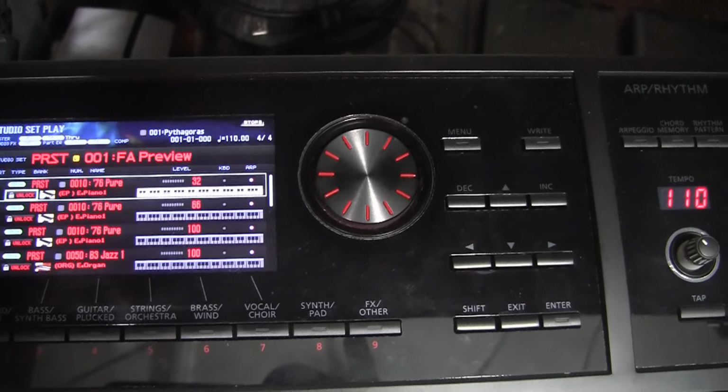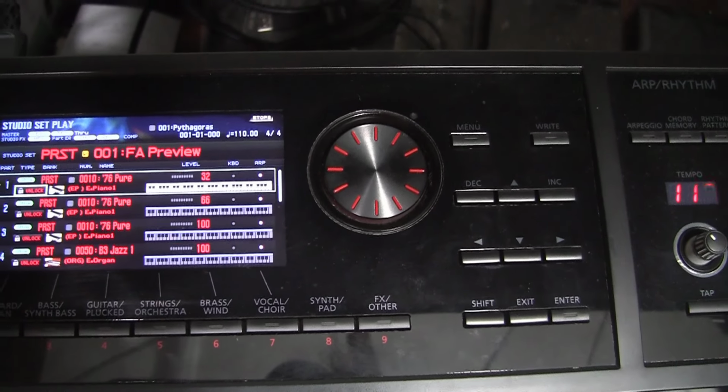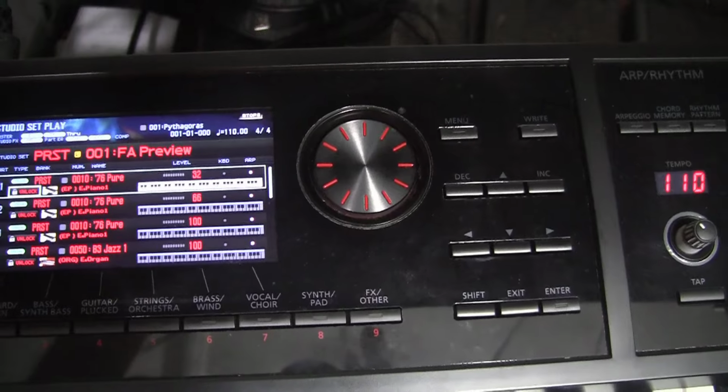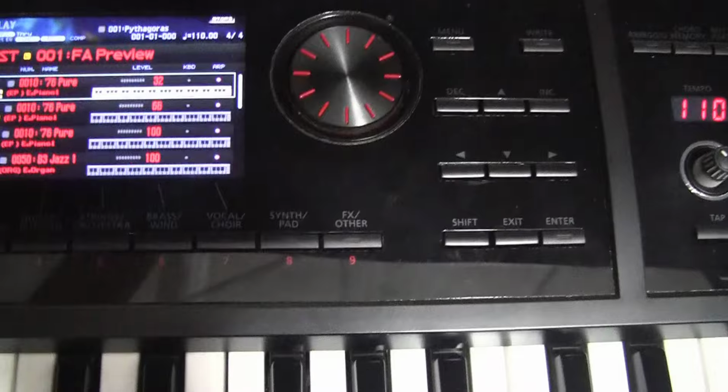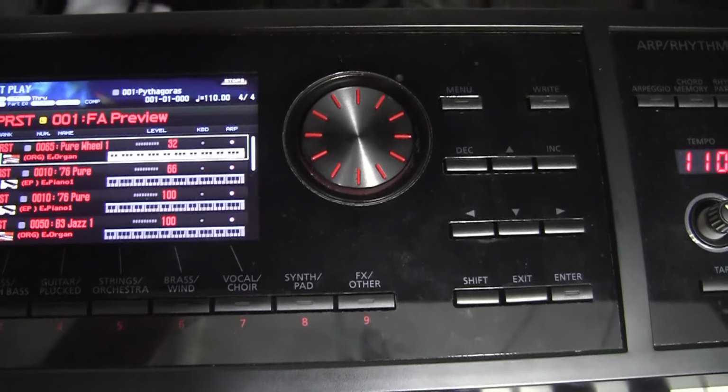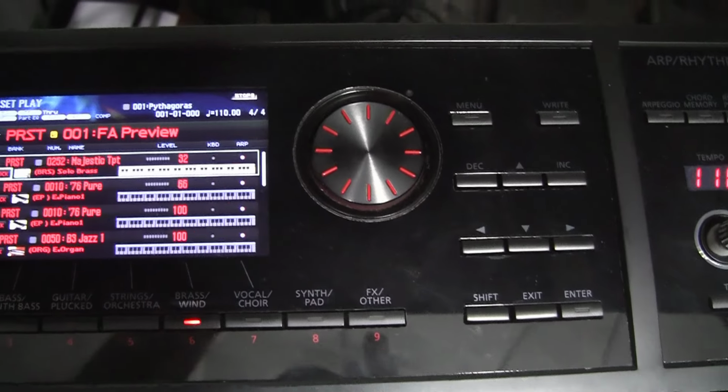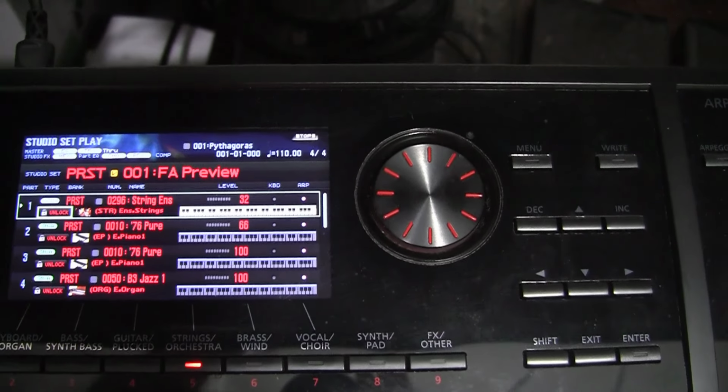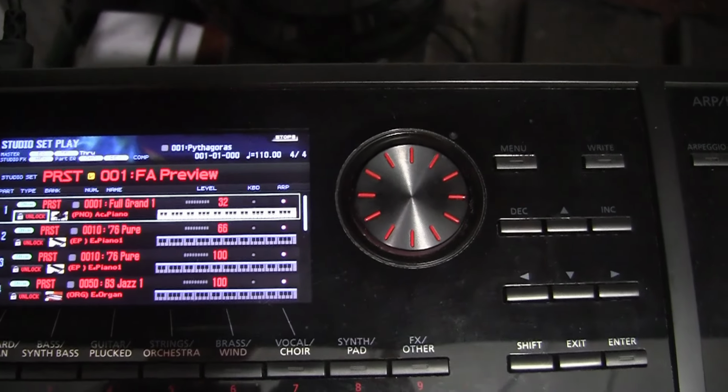So we have the level of the top keyboard, the level of the bottom keyboard, and then if we press the A1 to A8 buttons, we are able to change the tones. We are able to change the tones of the FA-06.